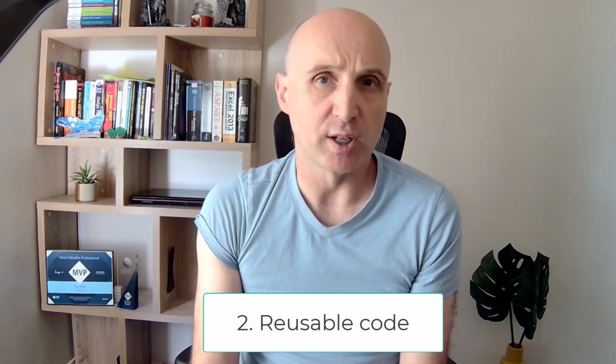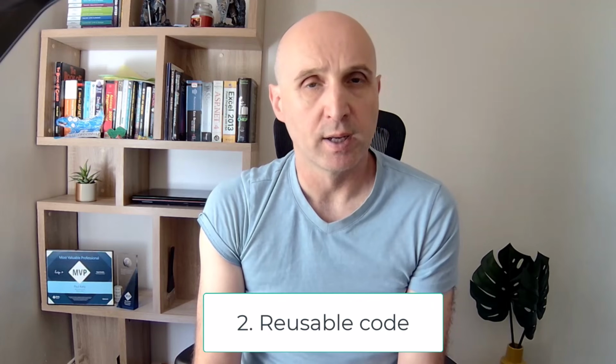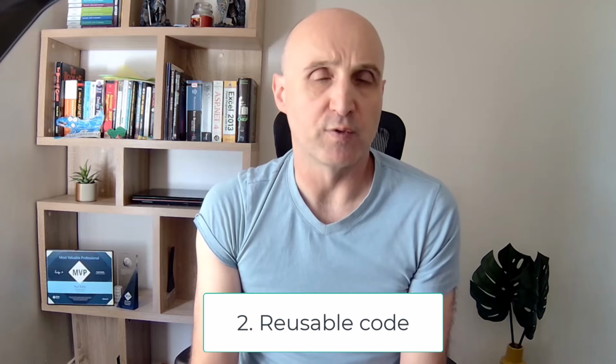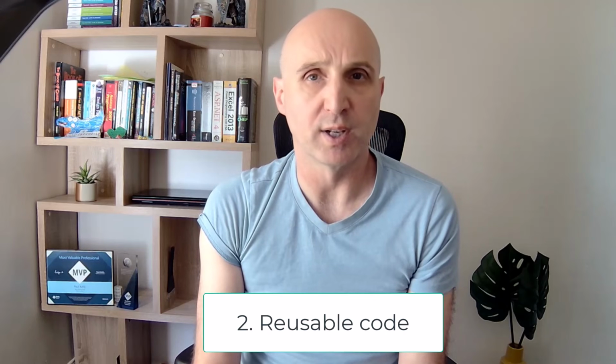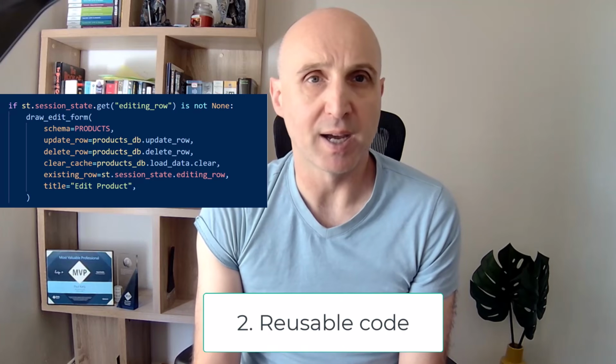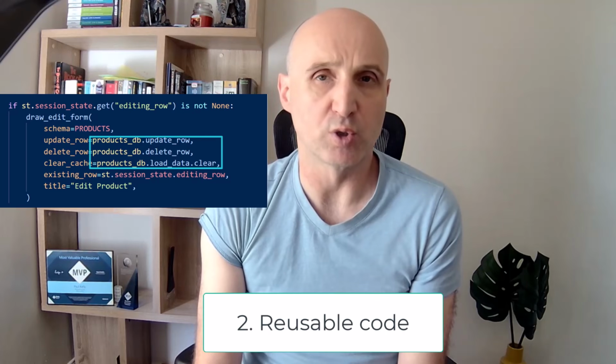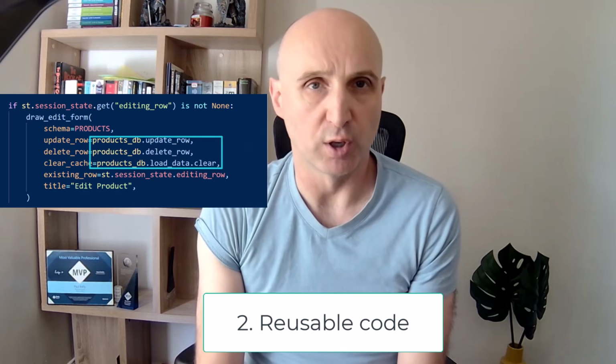Now, one thing I immediately noticed was how much easier Python makes writing reusable code. In VBA, I often found myself duplicating code or working around the language to make something generic. But in Python, I can simply pass a function to another function, and this makes it so much easier to build reusable components like my CRUD library.